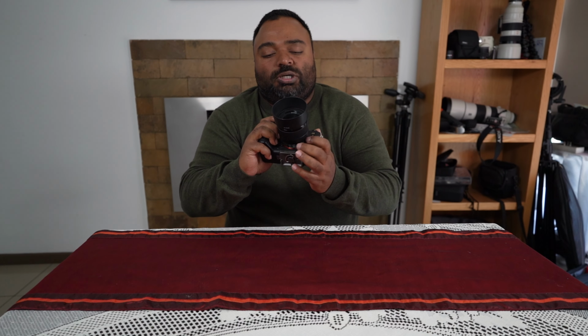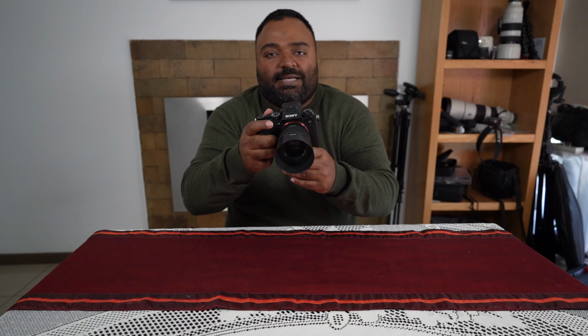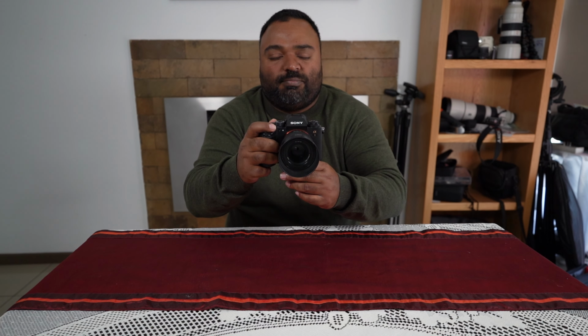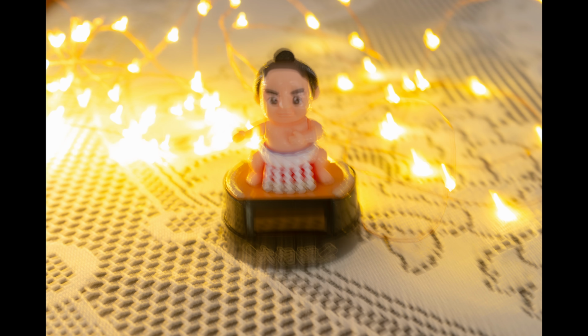I think the other key thing to bear in mind is that if you are exposing for multiple seconds and you're holding your camera in your hand, you're going to have camera shake. So your hands are not going to keep steady for multiple seconds. So I took my camera off the tripod and was hand holding it.